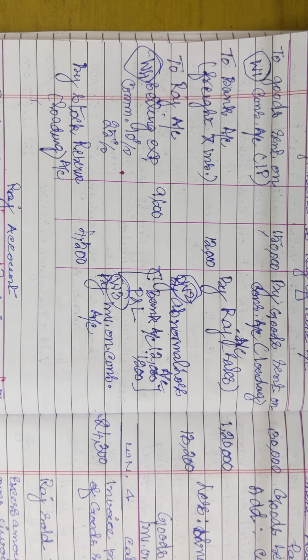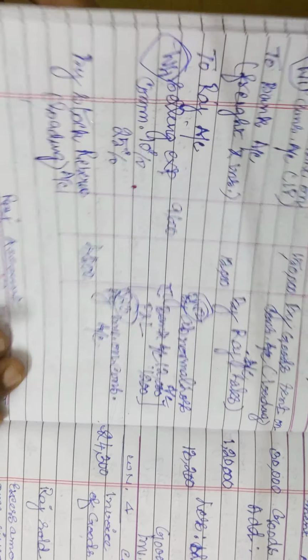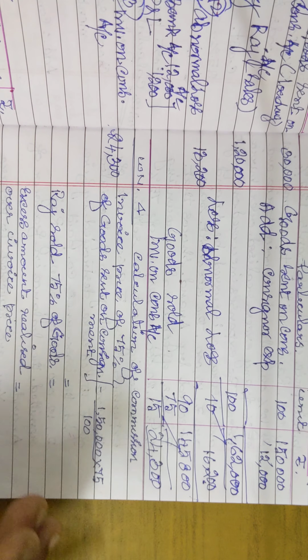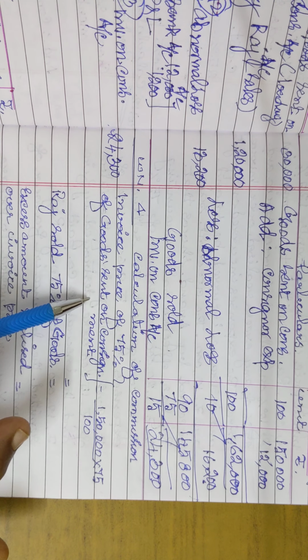commission. It is said that he has sold 75% of the goods. First I should know the invoice price of 75%, because he is going to get 10% commission on invoice price. So what is the invoice price of 75% of the goods sent on consignment account?